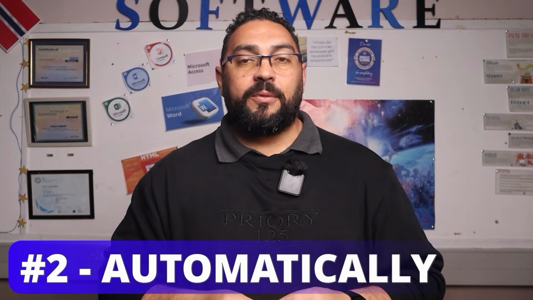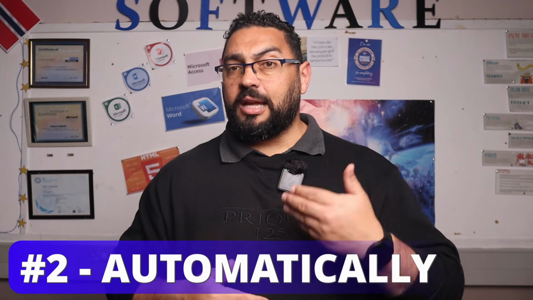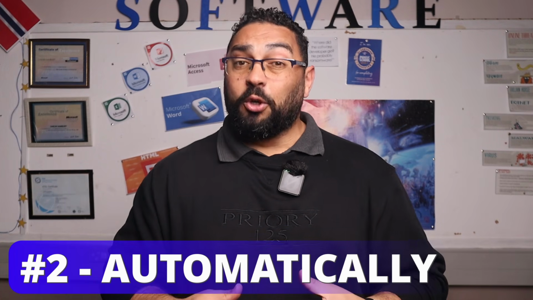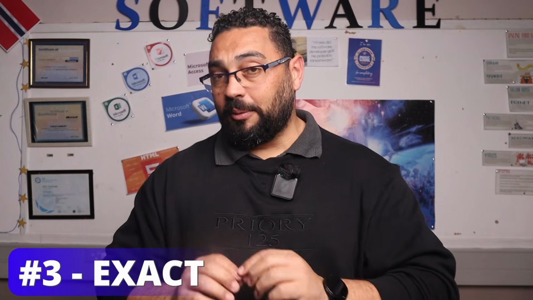No. The second word is automatically. Okay? Now, this normally means that you must use a field, function, formula, or some sort of built-in feature. Typed text may look correct, but it's not automatic. Then word number 3, exact. An exact match lookup is different from an approximate match. That's the difference between using true and false. An exact image is different from dragging the image until it looks roughly correct. An exact file name means using the file name given in the question paper. And then we move on to our last prelim trap word, and that is explain.